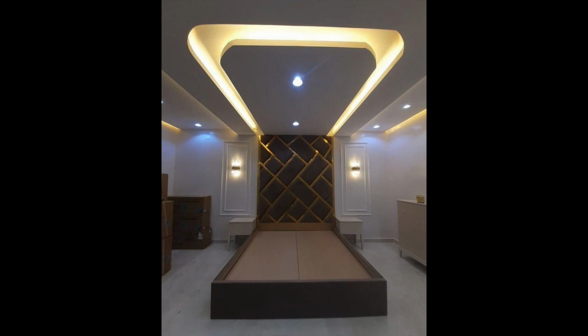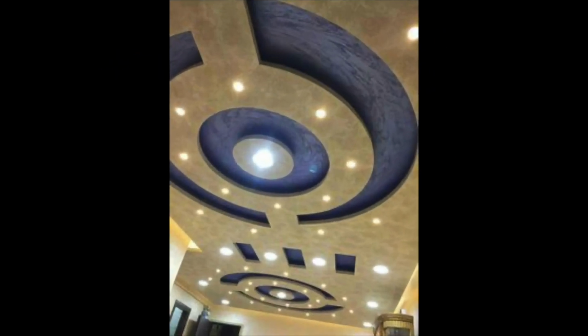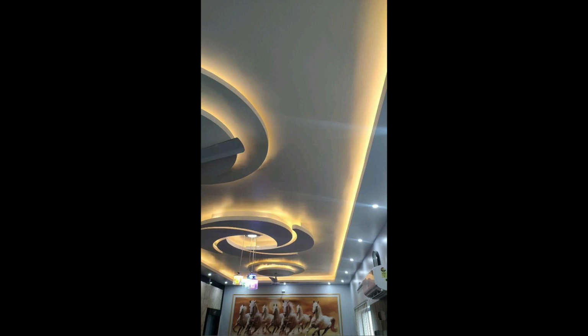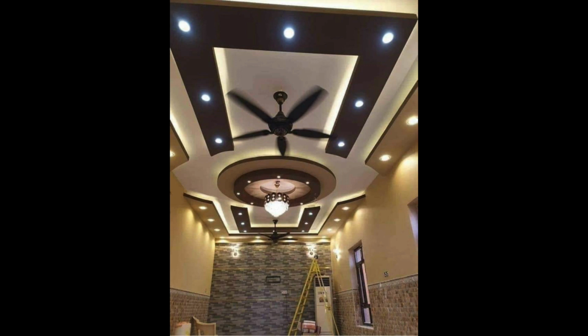There are several materials that can be used for fall ceilings, each with its own unique set of characteristics and benefits. Gypsum. Gypsum is a soft, lightweight material that is easy to shape and install. It is fire resistant and provides good acoustical performance, making it a popular choice for offices and other commercial spaces. Gypsum fall ceilings can be finished with paint or wallpaper for a smooth, seamless look.